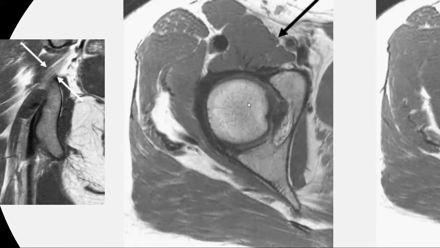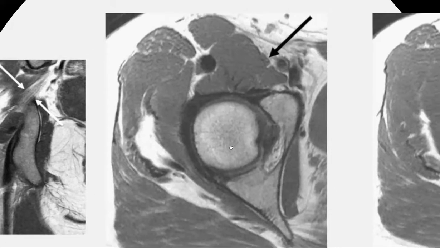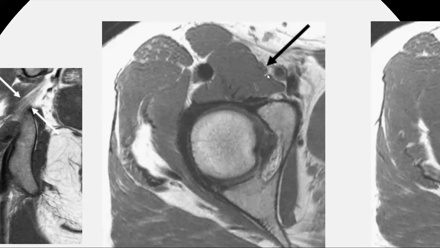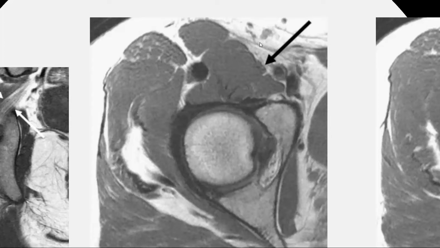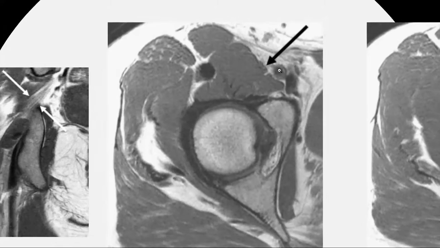Now this is another axial, so bottom to top, image through the hip joint. There's the femoral head, here's the acetabulum, it's a T1 weighted image, and the black arrow points to the femoral nerve. It lies anterior to the iliacus as it exits the pelvis through the femoral canal, and it innervates the quadriceps muscles and provides cutaneous sensation to the anterior thigh. You can see it sits in the femoral canal, lateral to the artery.